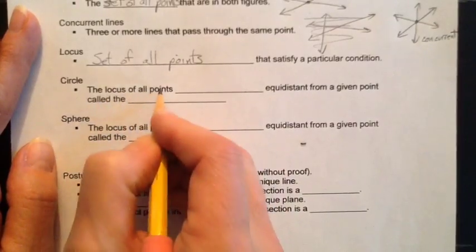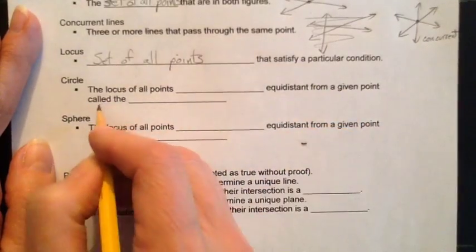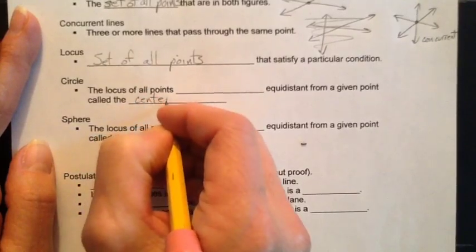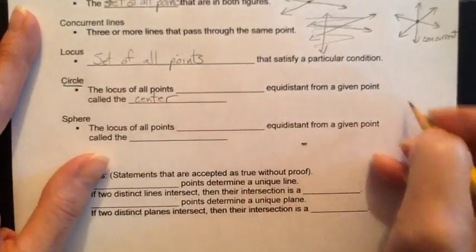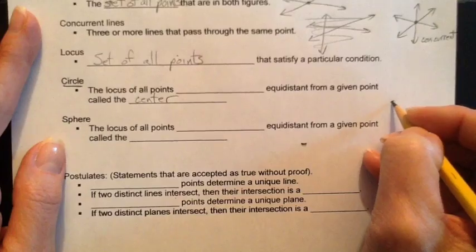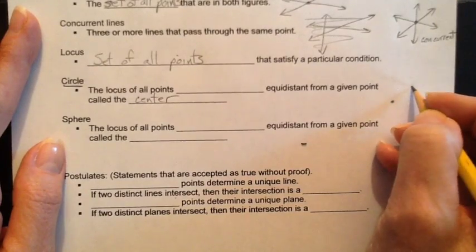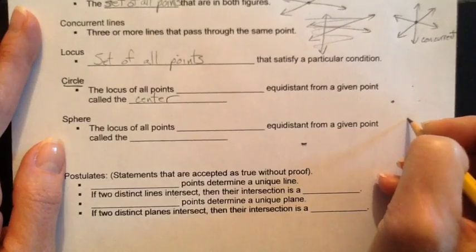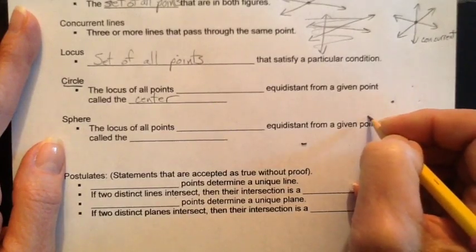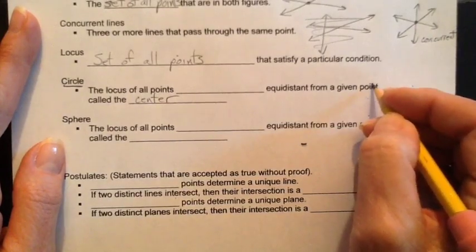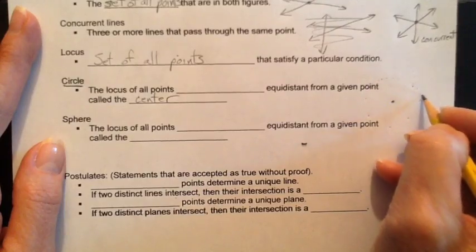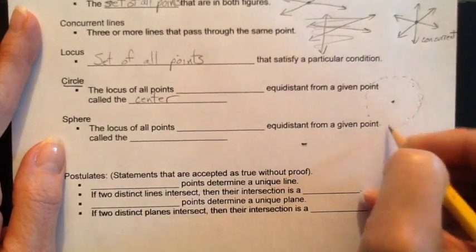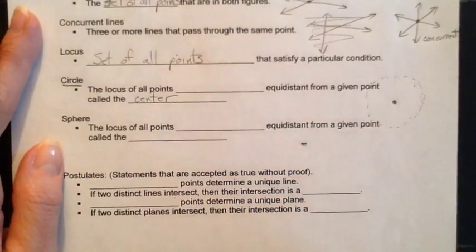So the locus of all points equidistant from a given point called the center. That is a definition here of circle. So imagine I have a point, and I go some distance out, and I go that same distance out, and I go that same distance. And I keep doing that, the same distance away from that point. And I connect this infinite number of points that are equidistant from that fixed point. That is a circle.